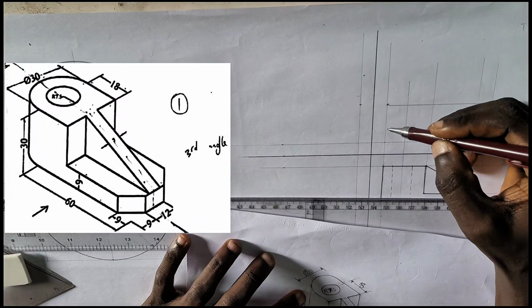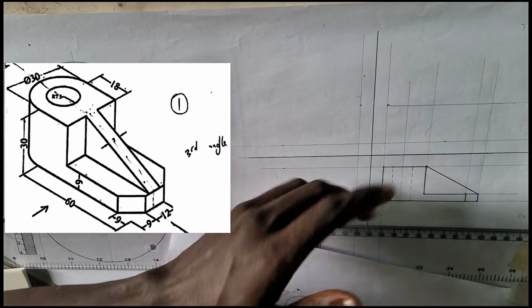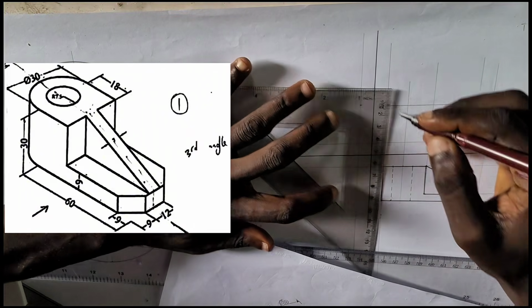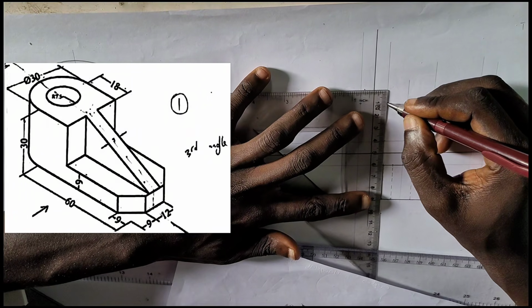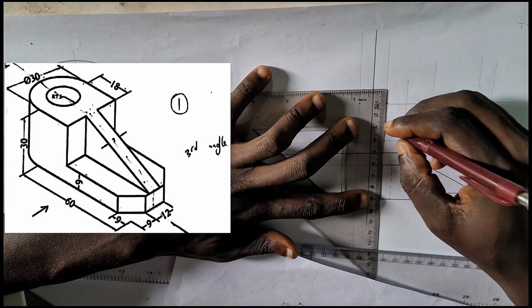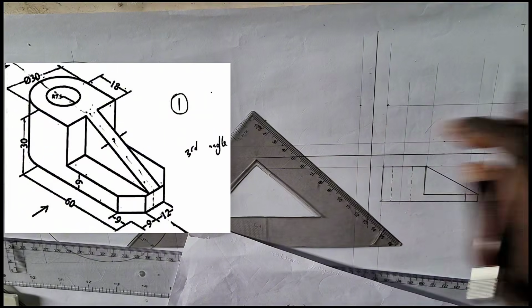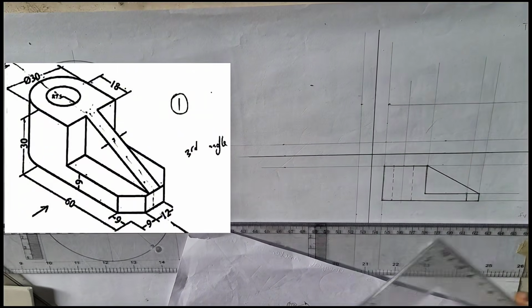So I will need to measure 15 millimeters there, draw a line like this. So let's measure out 15 millimeters. So this is 15 millimeters. Okay, 15 millimeters. All right, so let's draw a line to pass through the middle.